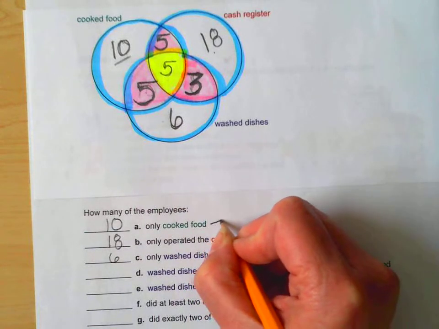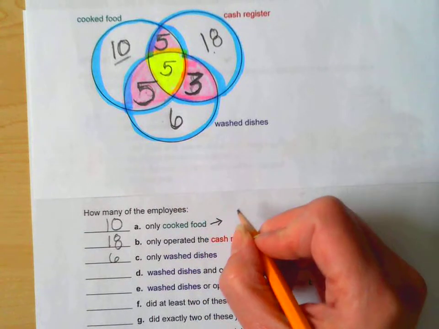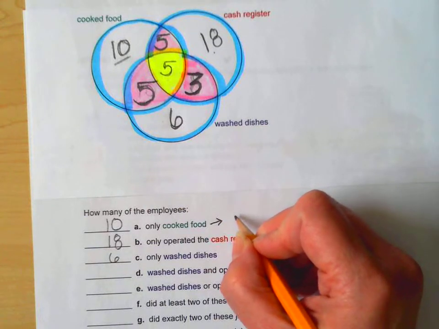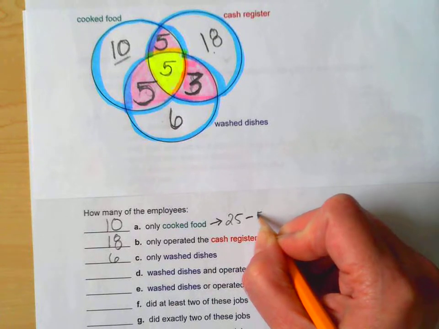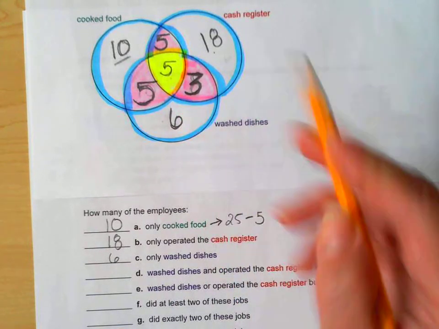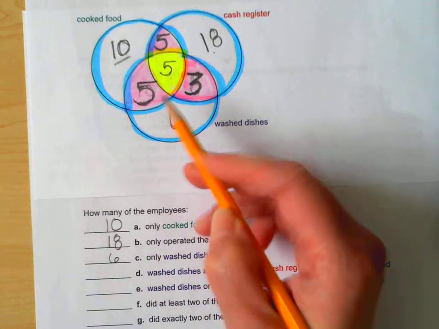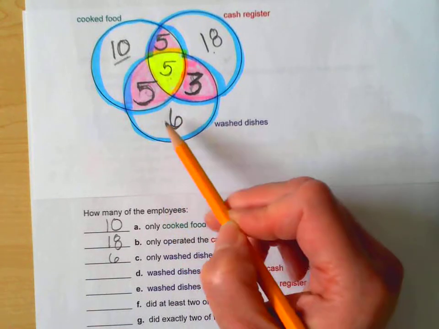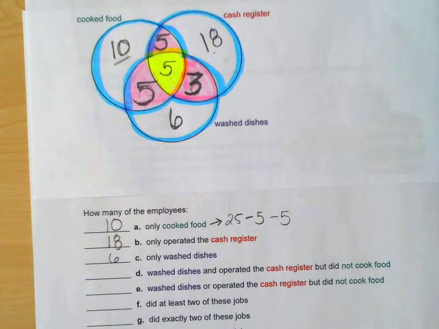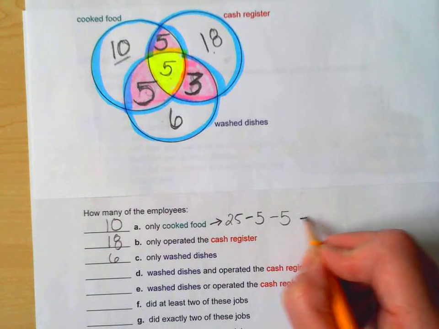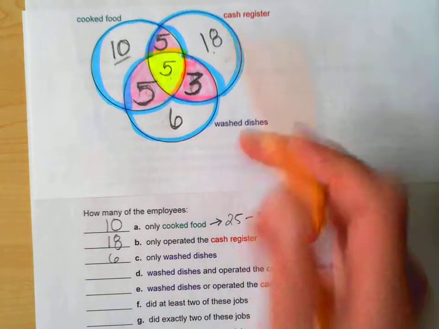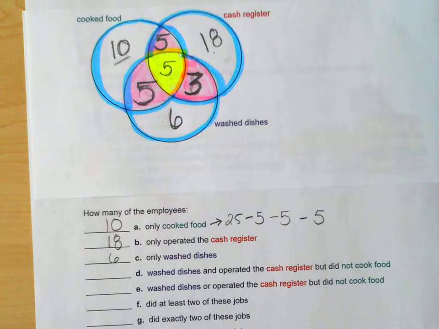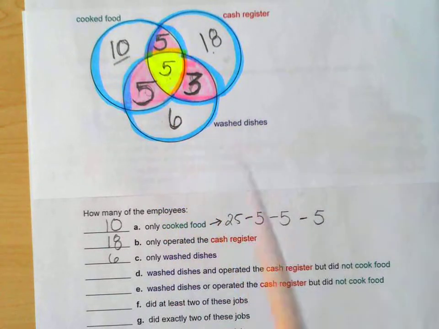Which of those numbers come from? Only cooked food would have been cooked food was 25 minus the 5 that did all 3 minus the 5 that did only cooking food and washing dishes minus the other pink 5 that did the cooking food and registers. And you could see that process for values of where the 10, 18, and 6 came from.